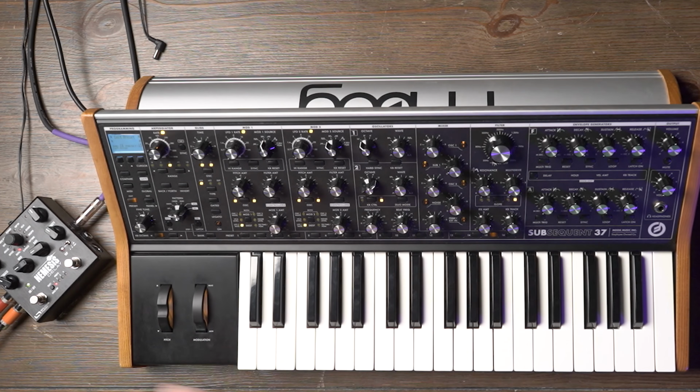And again, through the delay, very pretty.